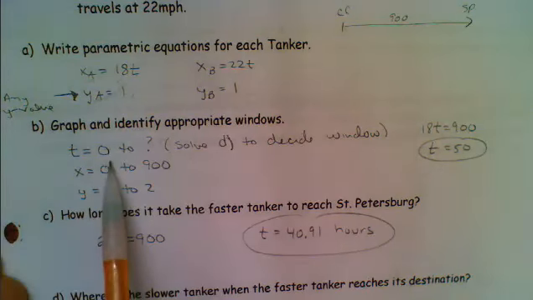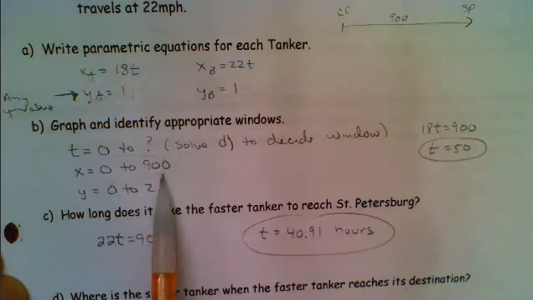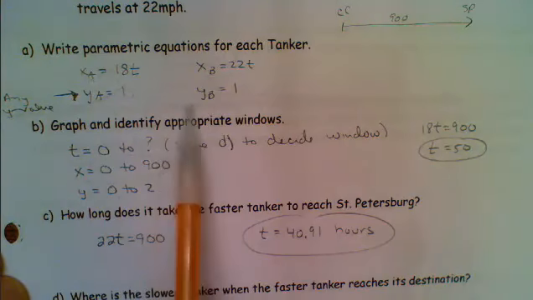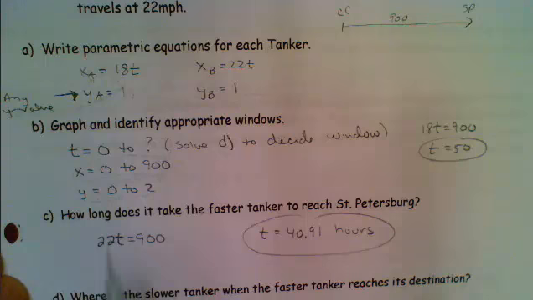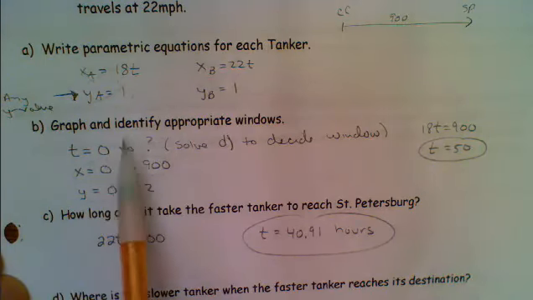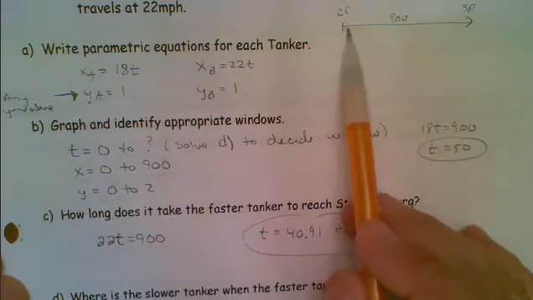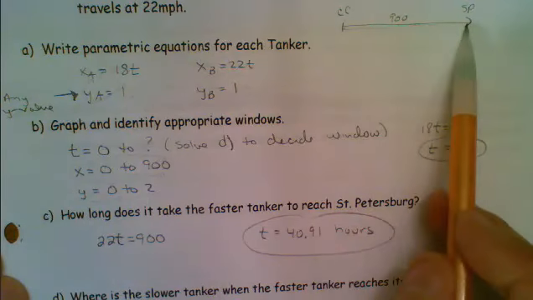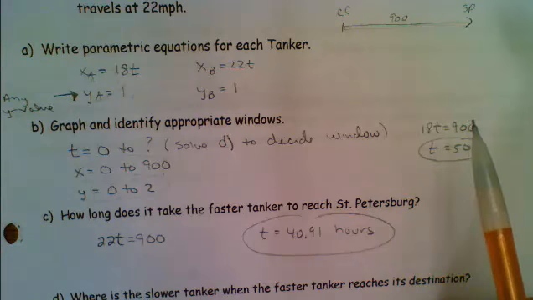Okay, now when you go to set up a window, sometimes you're going to have to do some solving to decide. I do know that the x's are 900 apart, so I know that can go from 0 to 900. And if I set my y's to be 1, I just want y to be from 0 to 2. So those I could set up. But for the time, I don't know how long it's going to take for both of my tankers to go from here to here. So you kind of have to do a little bit of math to figure that out.